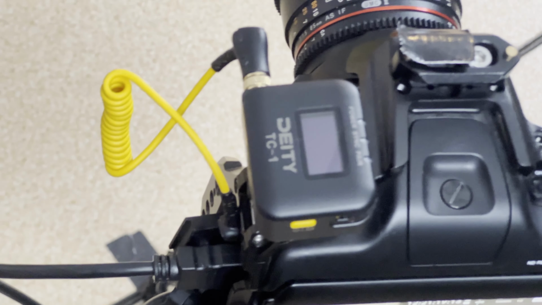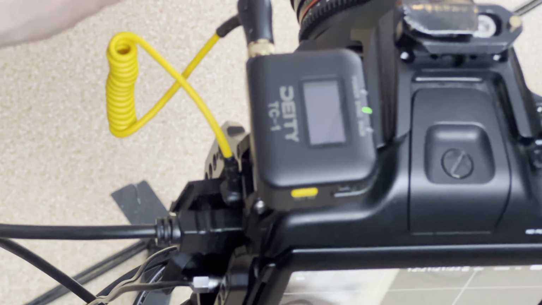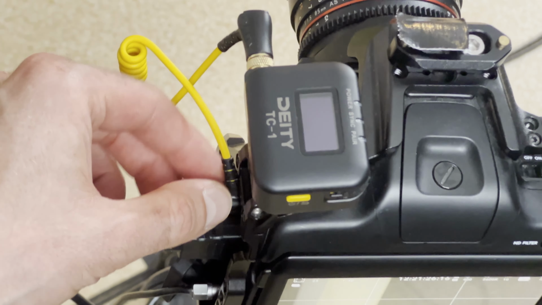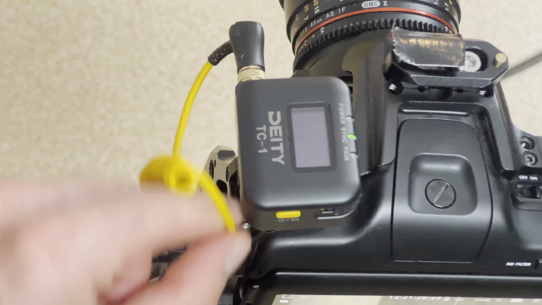And some cons. Mounting can get awkward. The TC-1 is compact, but on small rigs or gimbals you'll need to think ahead about cable routing and placement. The app connection isn't always instant. We had one or two moments where it took a few seconds to reconnect after waking from sleep. Not a deal breaker, but worth noting. For most filmmakers doing multicam, audio sync, narrative or interview work, the benefits here are big. And I think Deity have done a very good job.